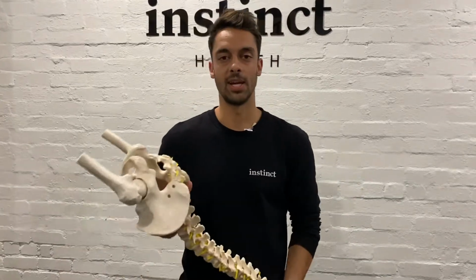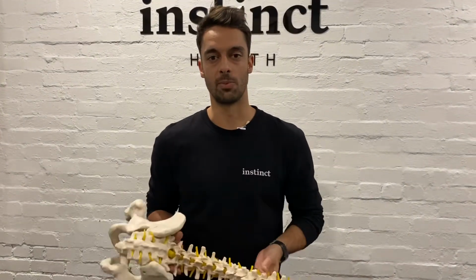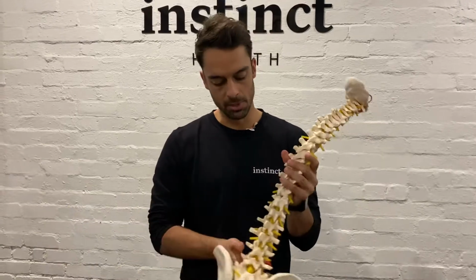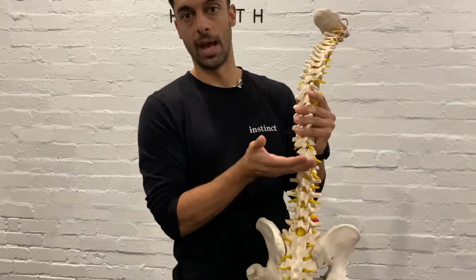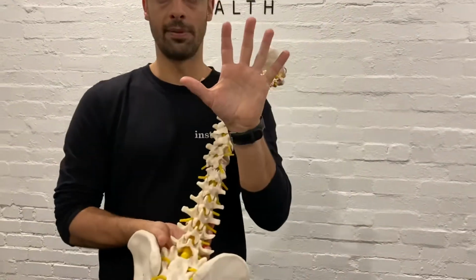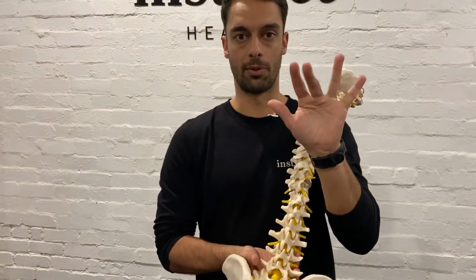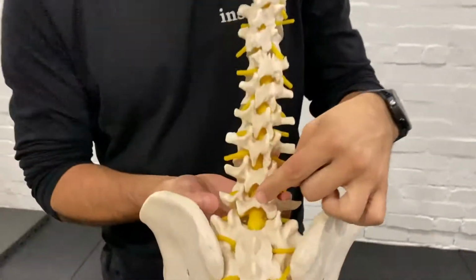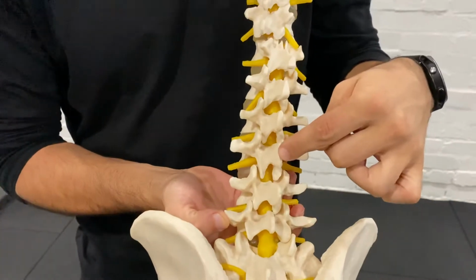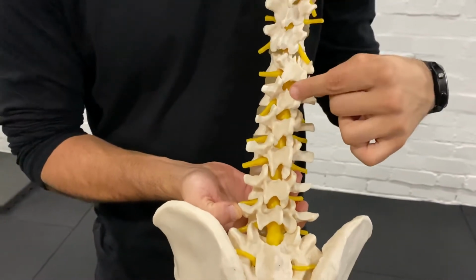All right, today we are talking all things lumbar spine. So what is our lumbar spine? Our lumbar spine is the bottom of our back. We've got 5 lumbar vertebrae. 5, 4, 3, 2, 1. That's number 5, that's number 4, that's number 3, that's number 2, and that's L1.